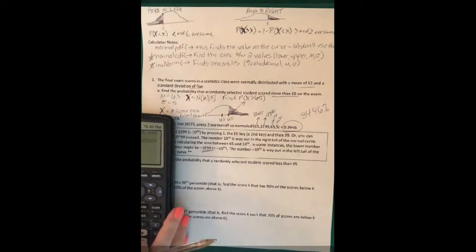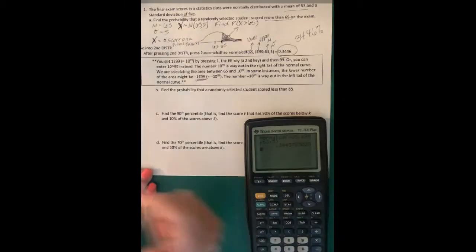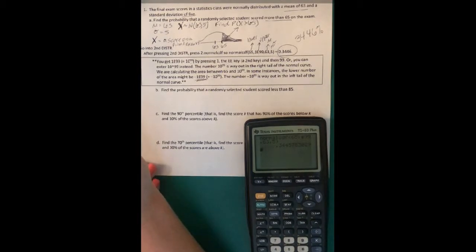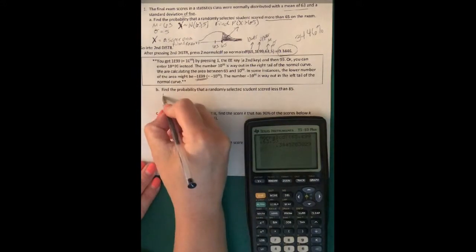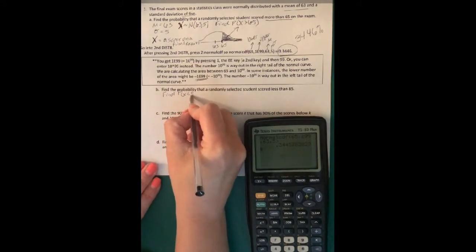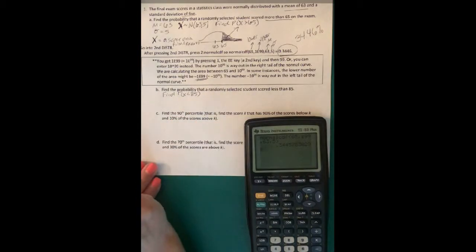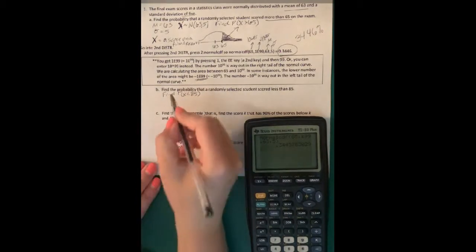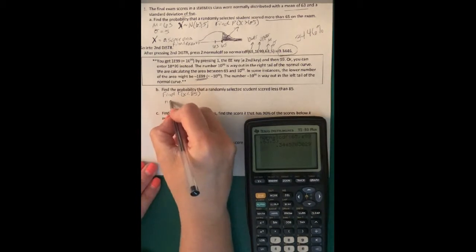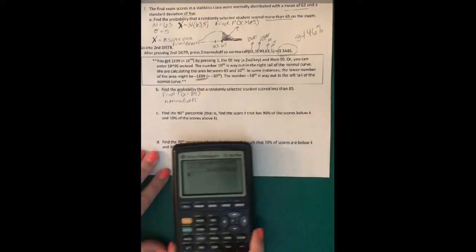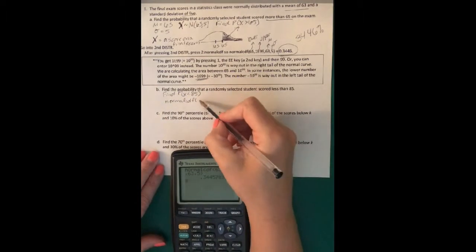So now let's continue on with some more problems. B says find the probability that a randomly selected student scored less than 85. So here we are finding the probability less than 85. This is what we are looking for. So we are going to do normal CDF. Our first one is our lower limit.